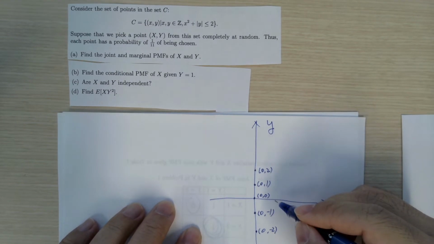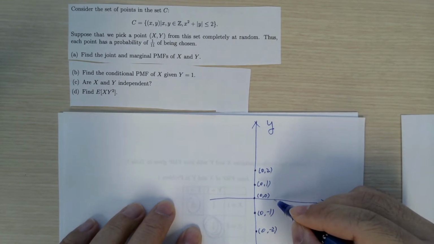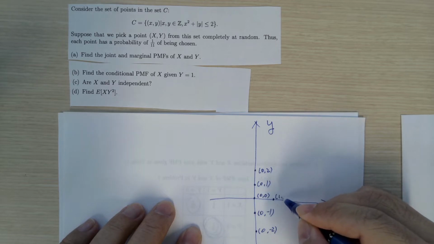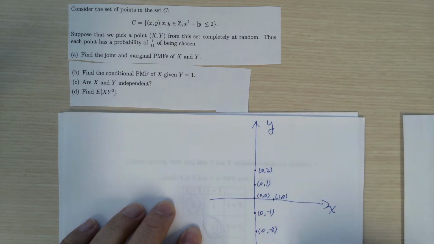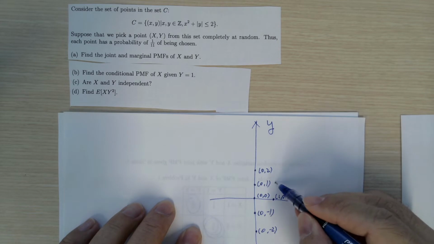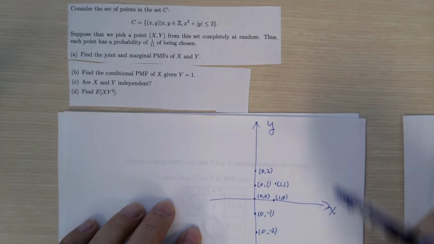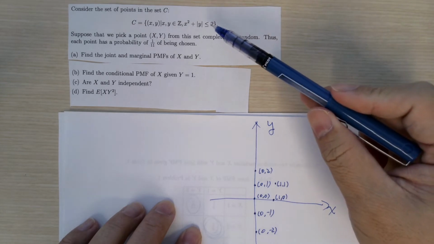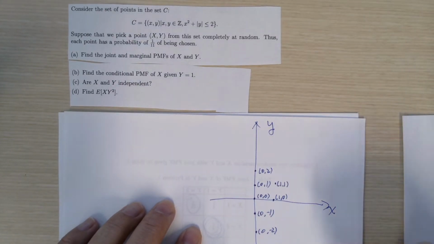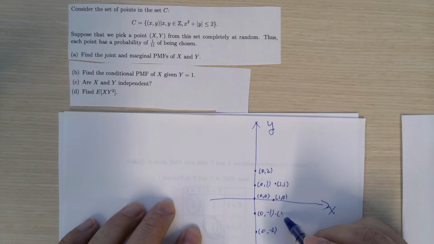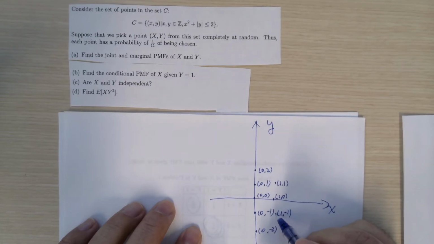Well, if x equals 1, noticing that 1, 0 is a good point, and 1, 1 is also good, because for x equals 1, y equals 1, the sum equals 2. And 1, negative 1 is also good.